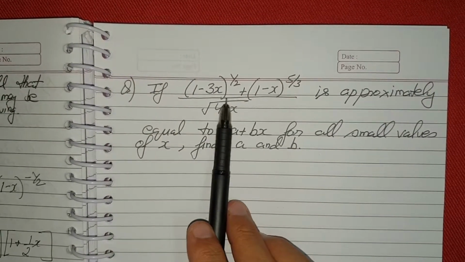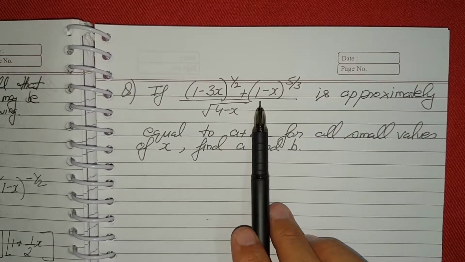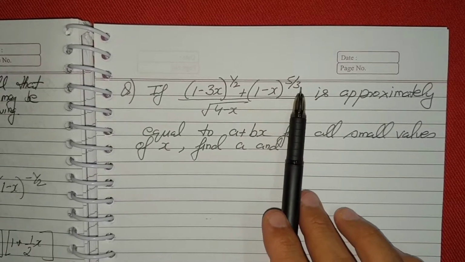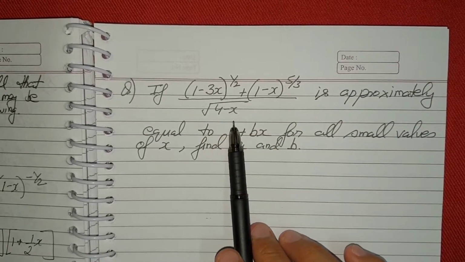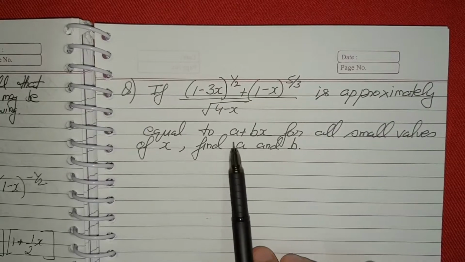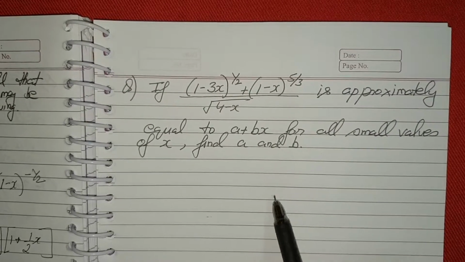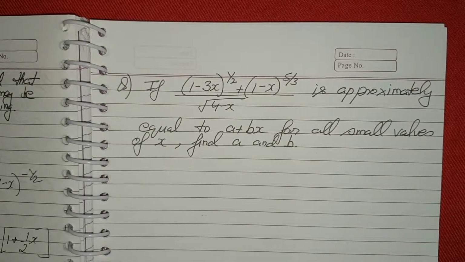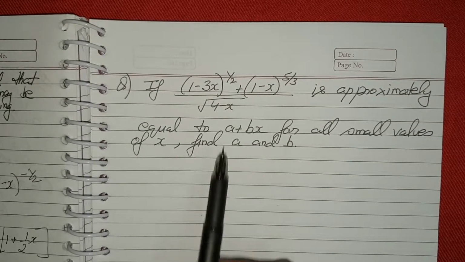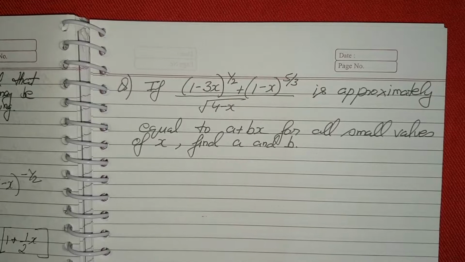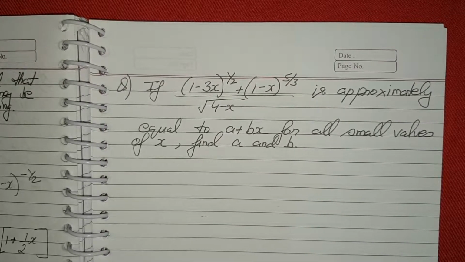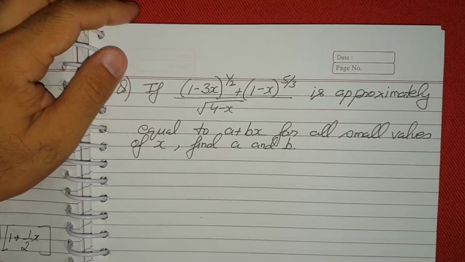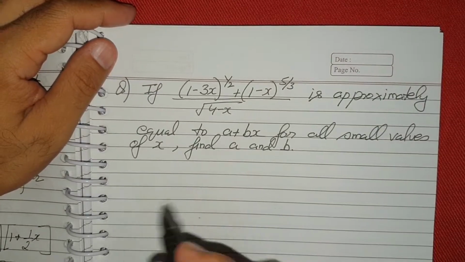Now (1 minus 3x) to the power 1 by 2 plus (1 minus x) to the power 5 by 3 upon a root of 4 minus x is approximately equal to a plus bx. Now for all small values of x, find a and b. So see, we know that, again applying the same rule, that we are neglecting x square and the higher powers of x. So first of all, how to write this given equation?